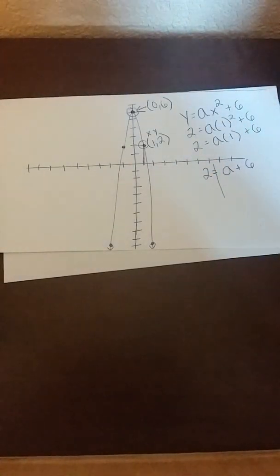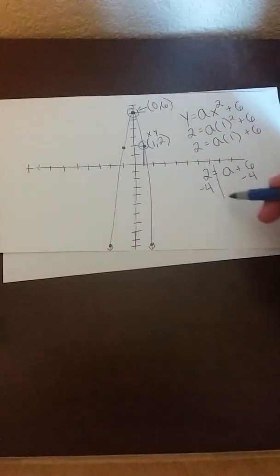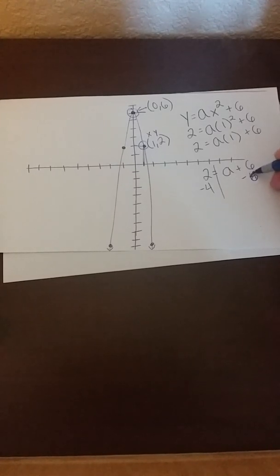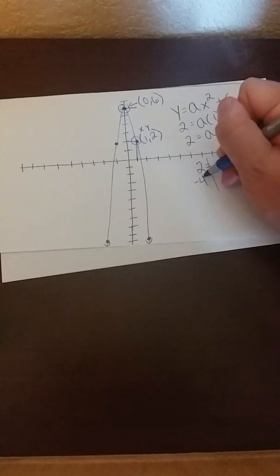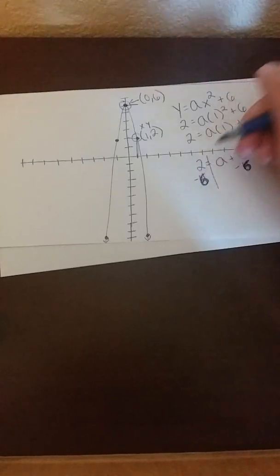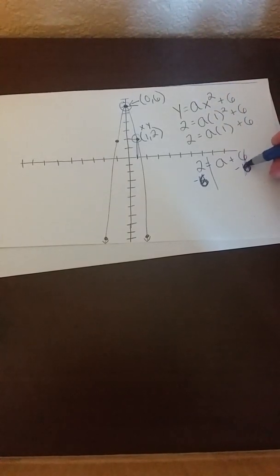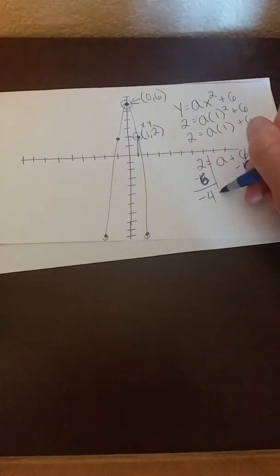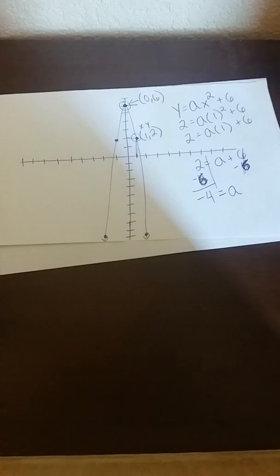I go ahead and solve that. I subtract 4 on both sides. Nope, sorry, I'm ahead of myself. I subtract 6 on both sides, and that's going to give me negative 4. So sorry. I hope that didn't confuse you. So positive 6 minus 6, that crosses that off. And then 2 minus 6 is negative 4. That's where that negative 4 was coming from. So negative 4 is a.